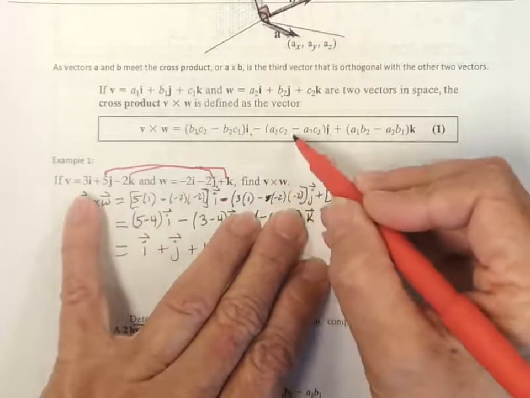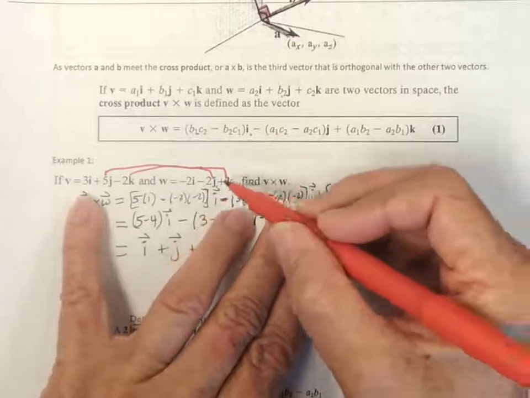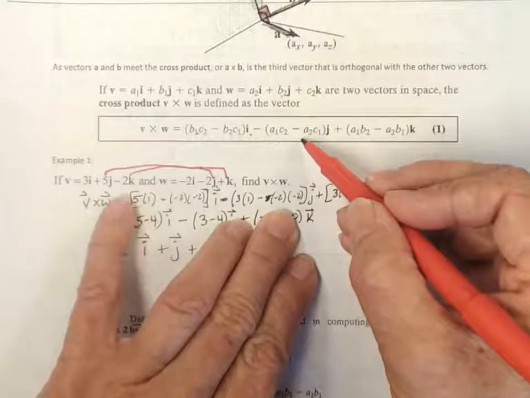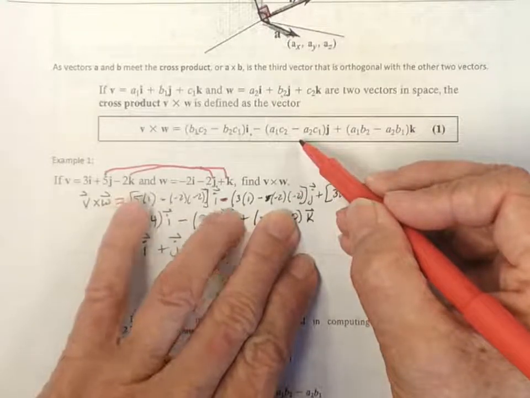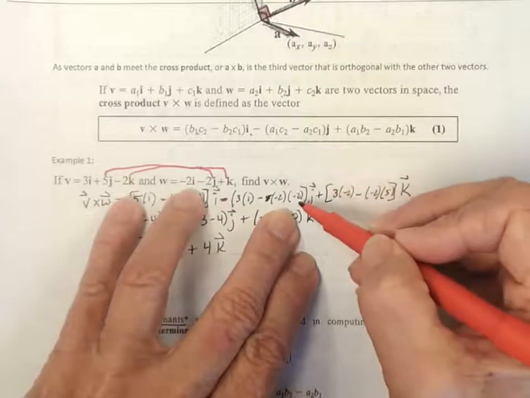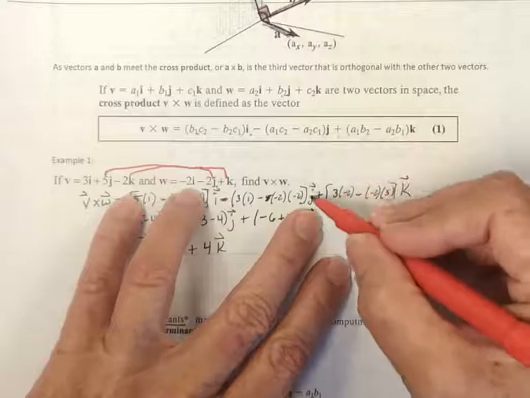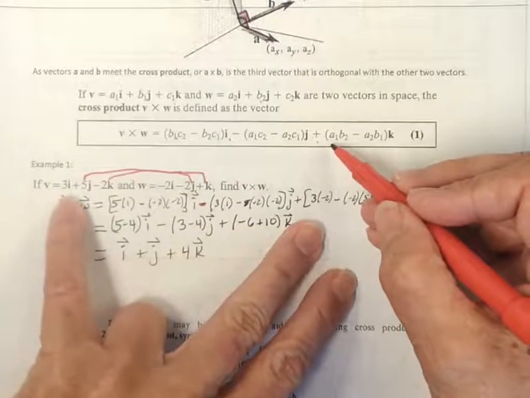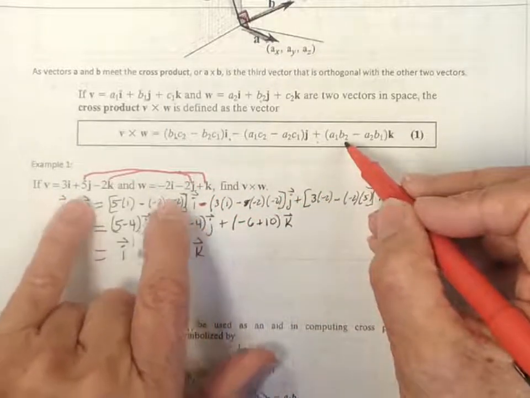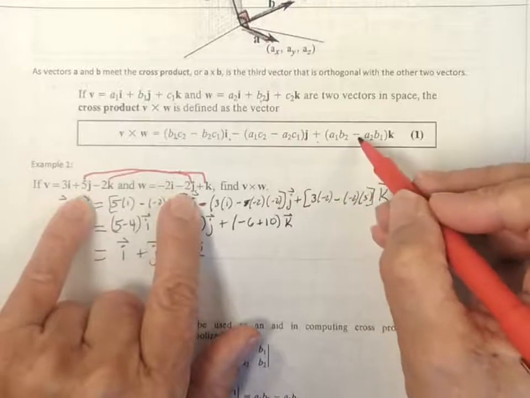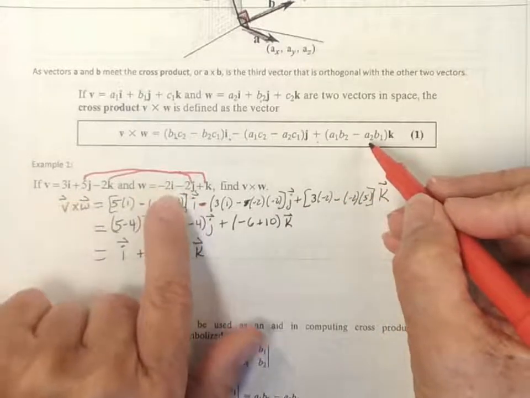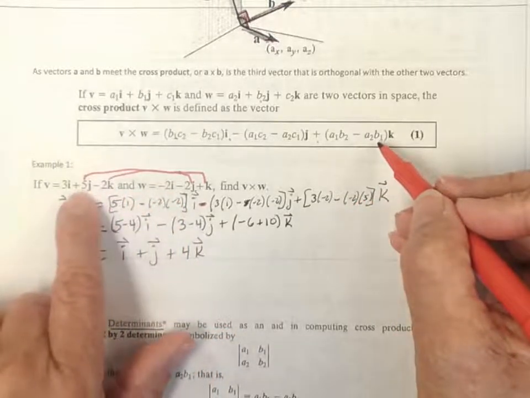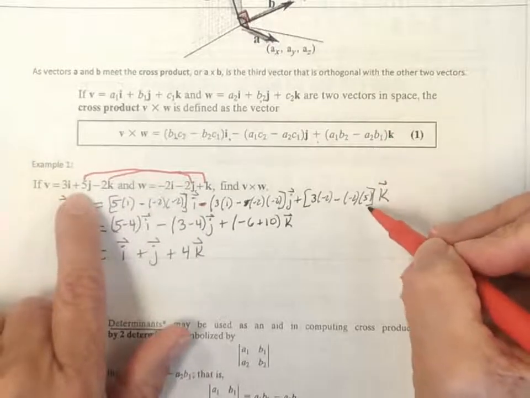A1, so that's a 3, times C2, that's a 1, minus A2, negative 2, times C1, which is a negative 2, times the j unit vector, plus the A component from the first times the B component from the second, negative 2, minus A2, so that's from our second vector, the A component, negative 2, times B1 from the first vector, the coefficient of j, which is a 5.